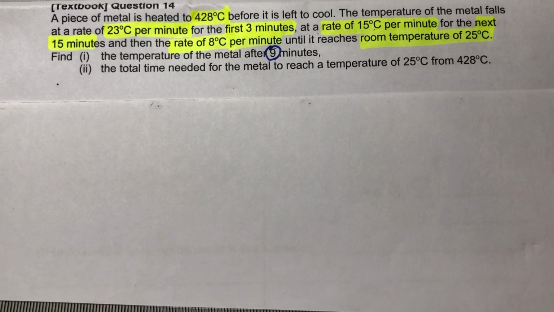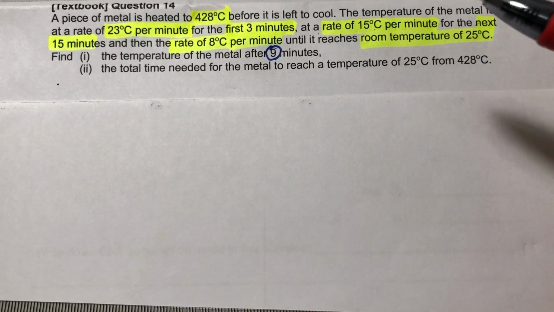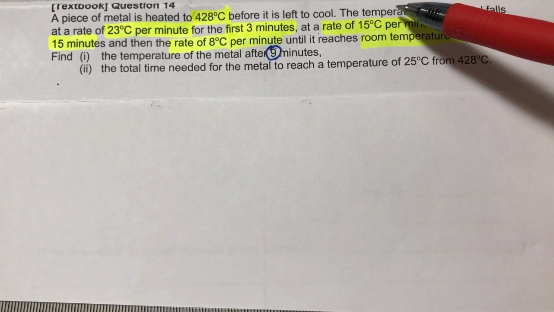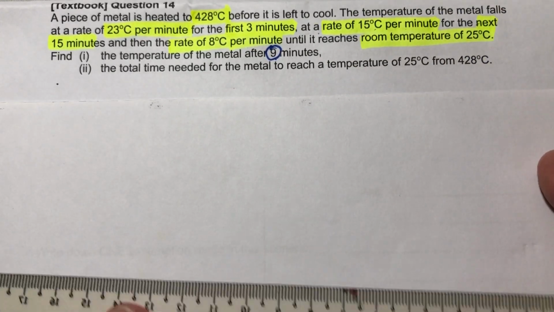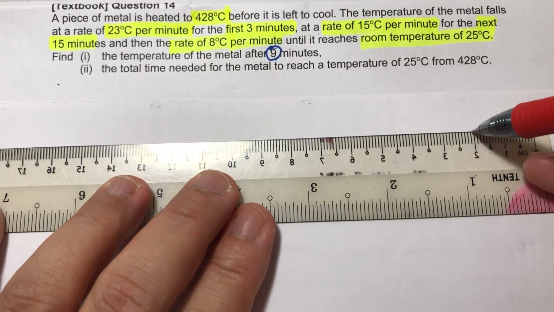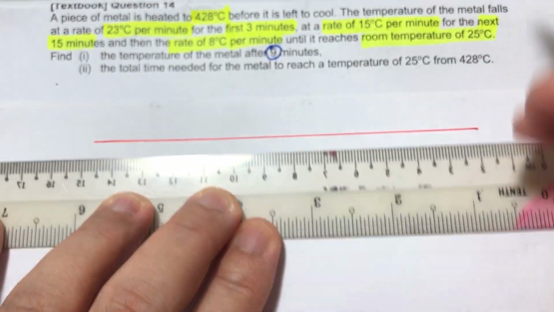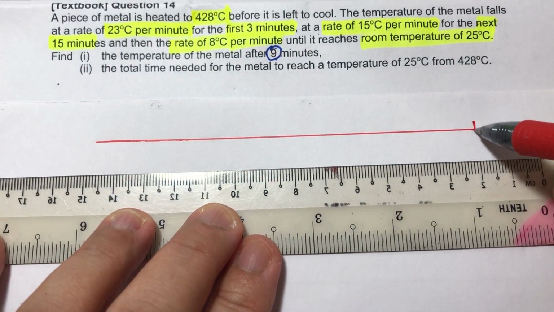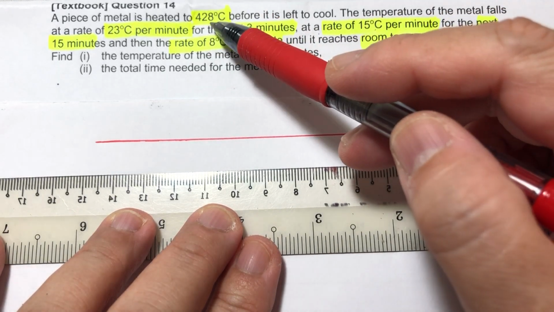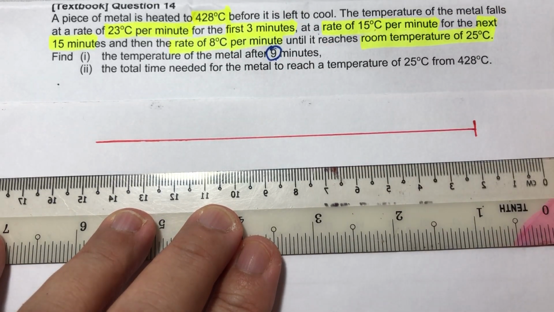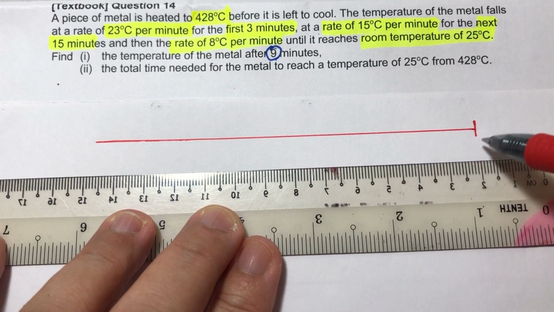In this question, we talk about the rate of change of temperature over 3 different blocks. So first, let's draw a diagram to represent the information. A piece of metal is heated to 428 degrees Celsius before it is left to cool. So let's write down the temperature here.